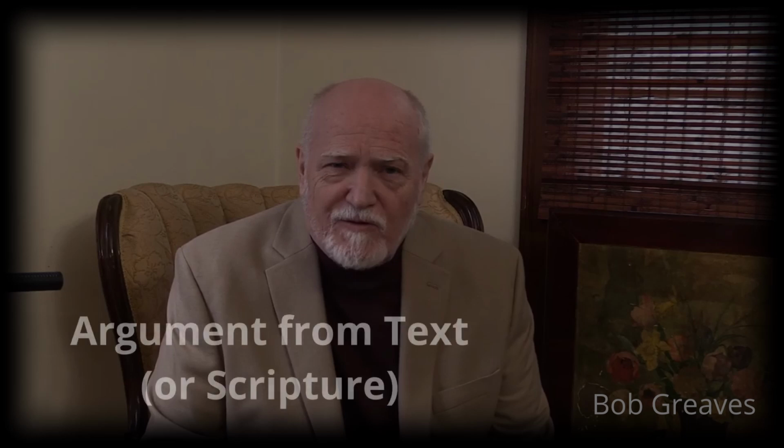Argument from text or scripture. The notion that an academic or religious text is authoritative is a belief, perhaps a likely state of affairs, but still not a given fact. A text can include many truths, but that does not mean everything in it is true, nor is anything in any text true just because it is in a text.